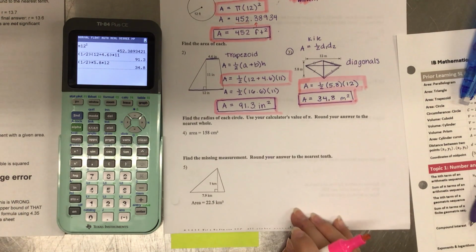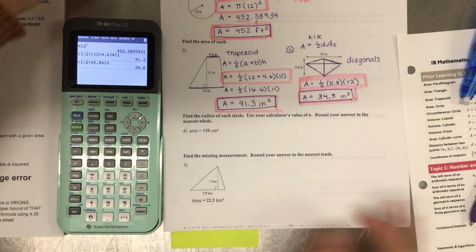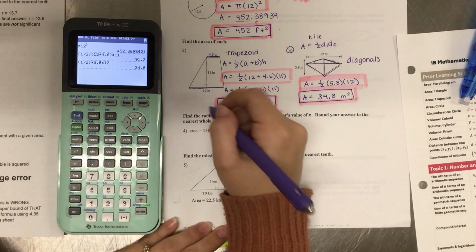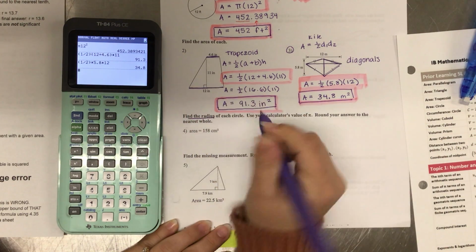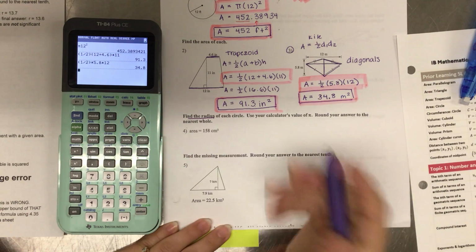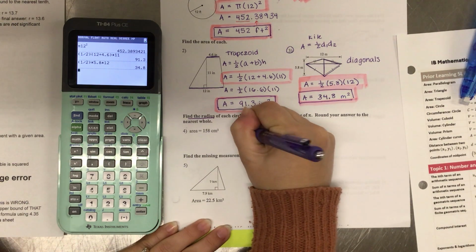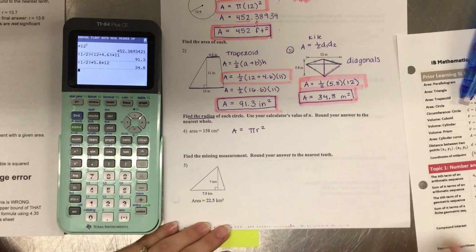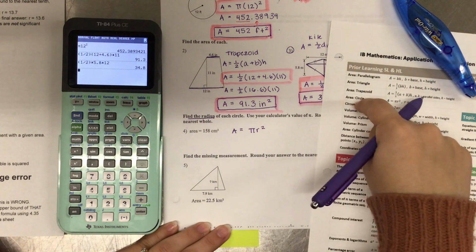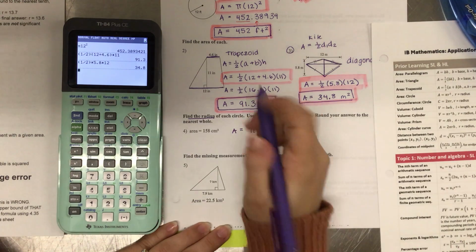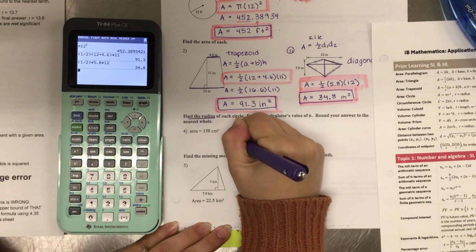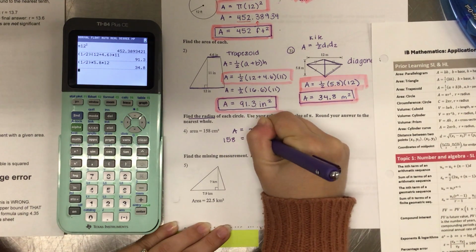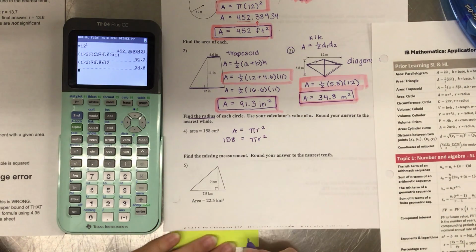I'm gonna scoot up. These ones are a little bit different because you are finding the missing measurement and you're given the area. But again, we know the area of a circle is pi r squared, okay? And if you don't know that, copy it down exactly. Plug in what you know, which is 158 equals pi r squared.